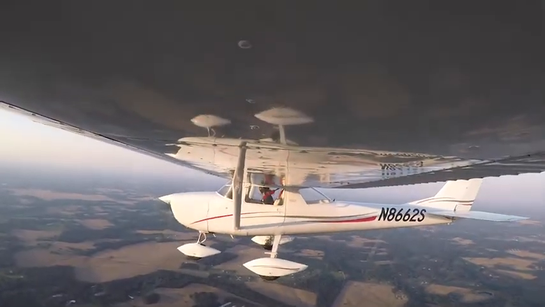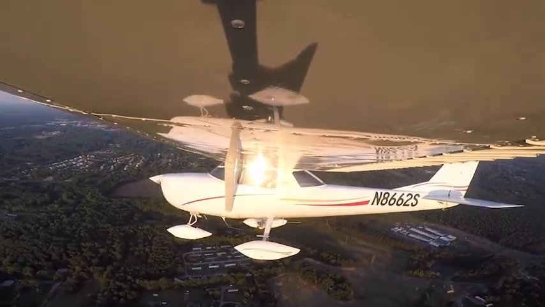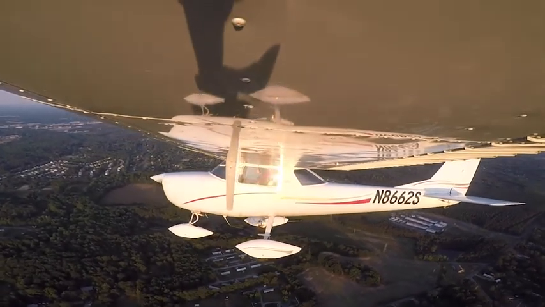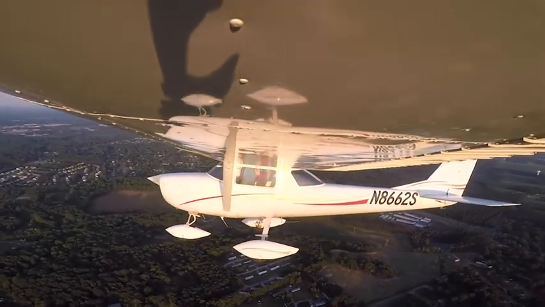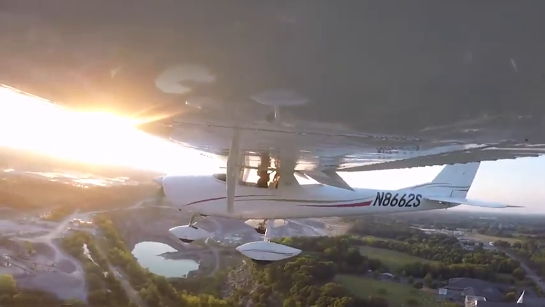Once I finished practicing my maneuvers, I headed back to the airport and did a nice landing on the 1,000-footers. This is also check ride practice, and if I hadn't done it the first time, I would have gone around to do it again.